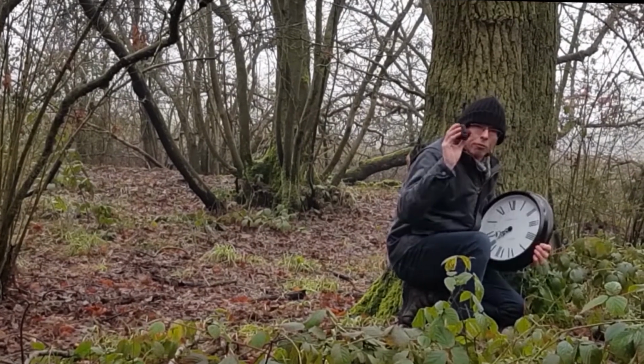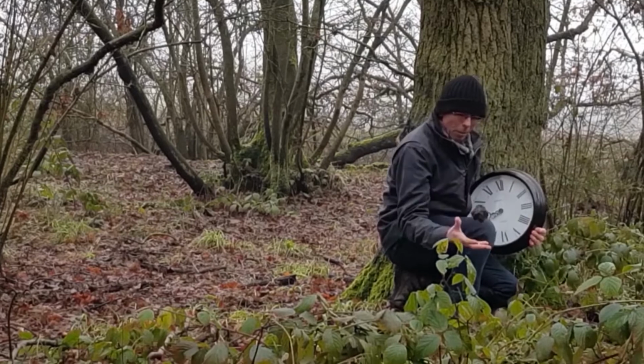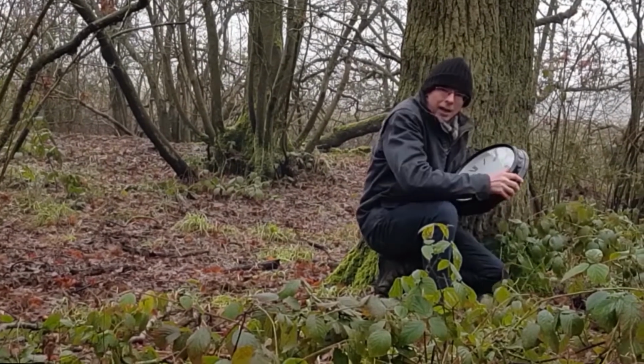Got it. Fresh lava from the Cretaceous period. It's a bit hot. Now let's get back to the future.